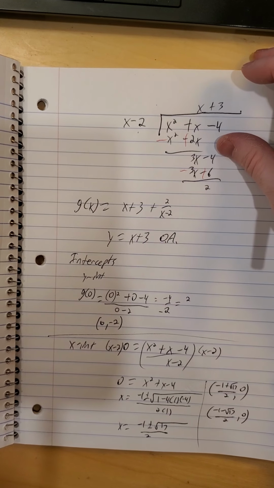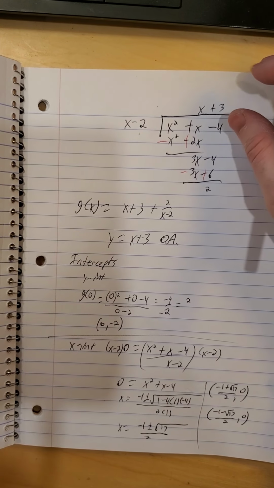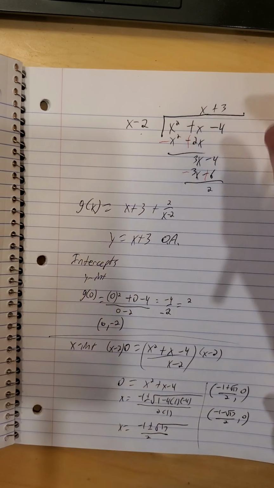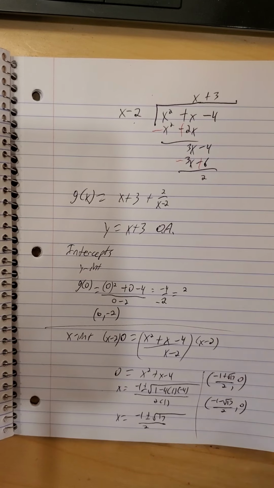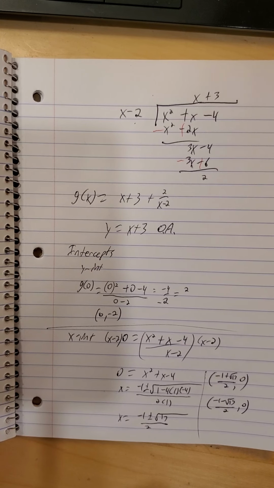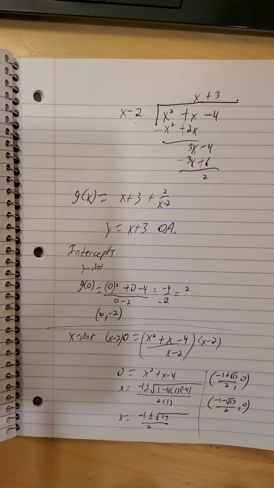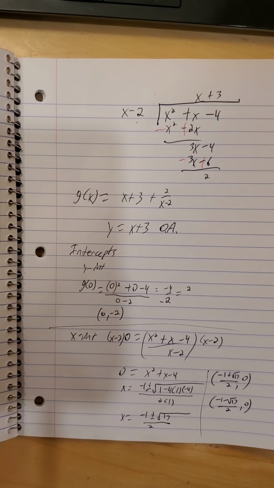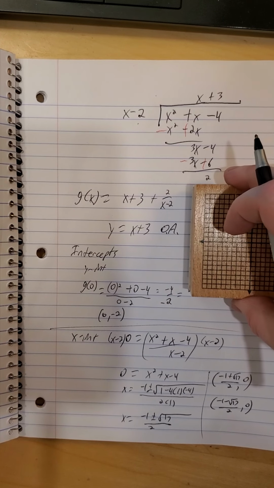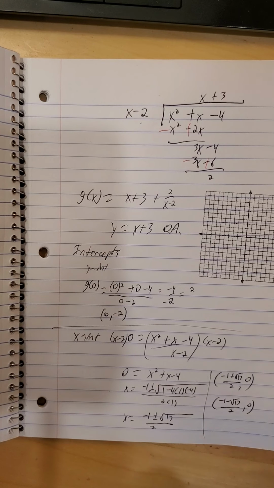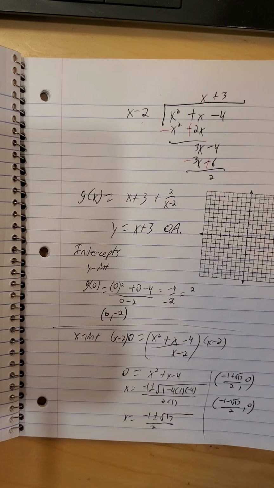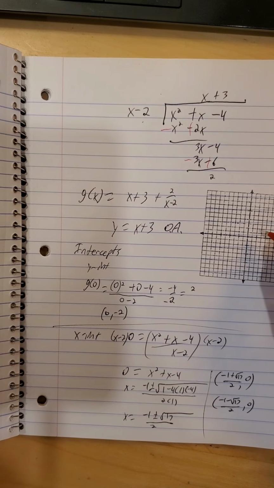Okay, so we have our intercepts, we have our hole, we have our asymptotes. That's enough ammo to get this thing graphed. And I think I have enough blank space on the page. I'll go ahead and put that right here. We can fit it pretty nicely. Bit of an angle on it, that's okay.